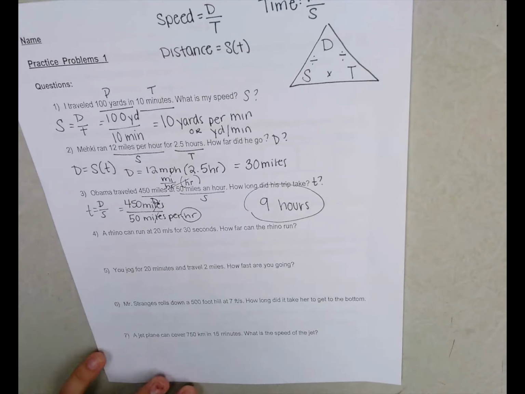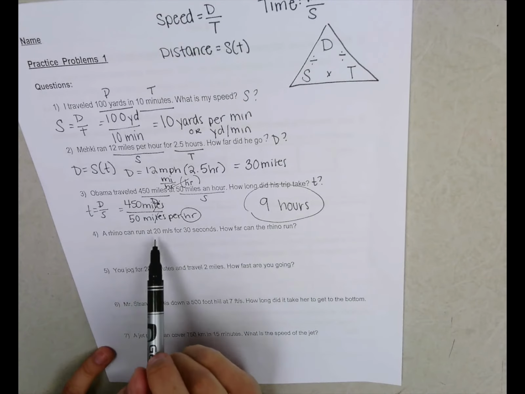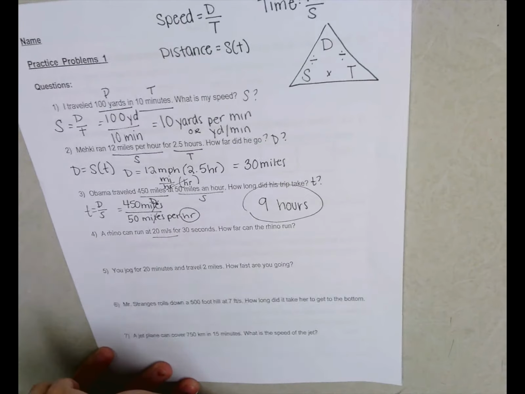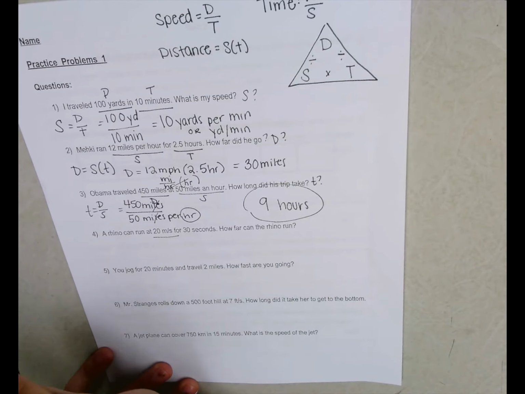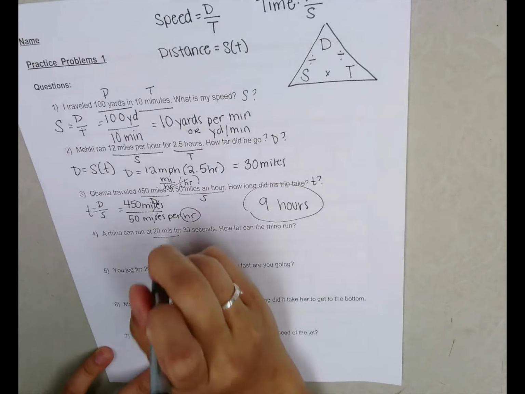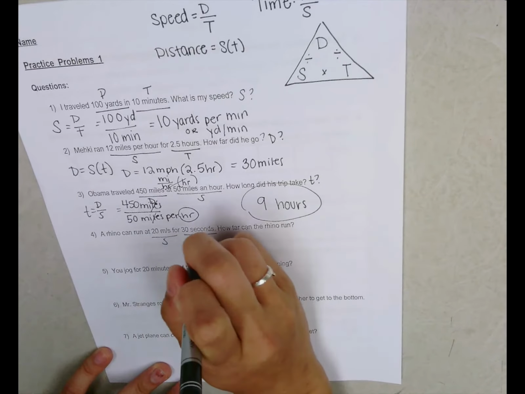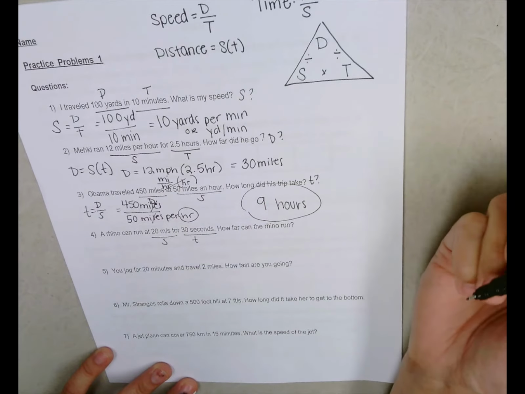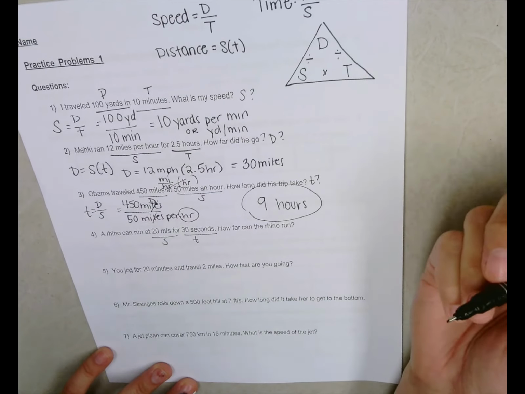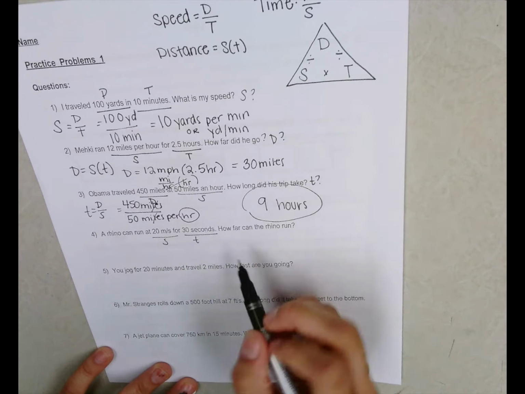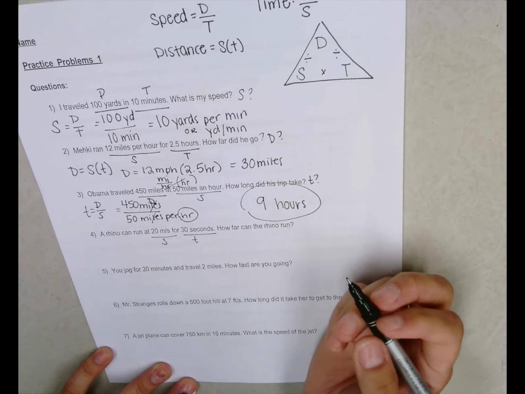Now, number 4, a rhino can run at 20 meters per second. Meters per second. What does that sound like? Sounds like miles per hour. So that's going to be the equivalent to speed, and for 30 seconds. So that's time. We don't know how quick that is because we don't use meters, and we typically don't measure things in seconds as far as speed. So I want you to tell me, how far is the rhino able to run?